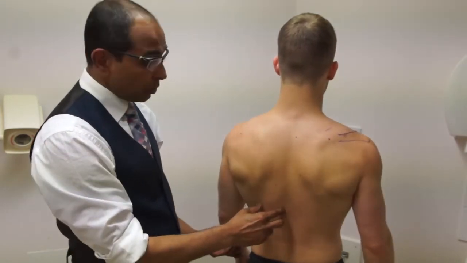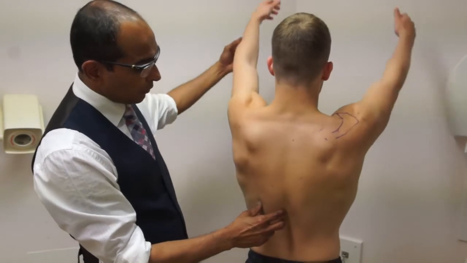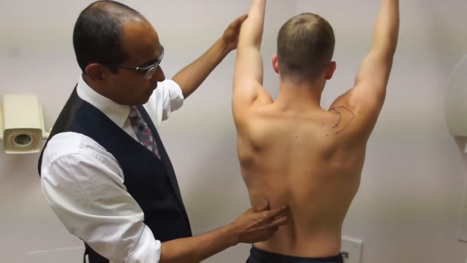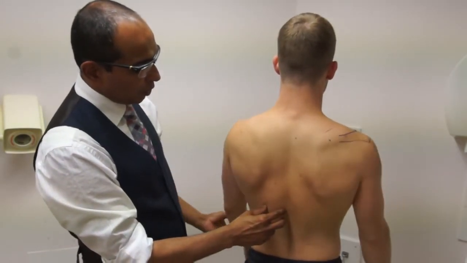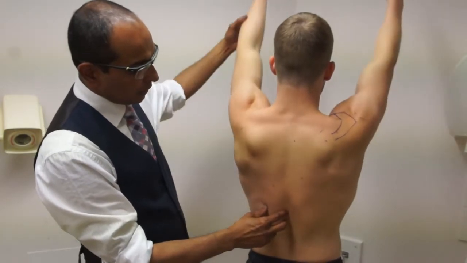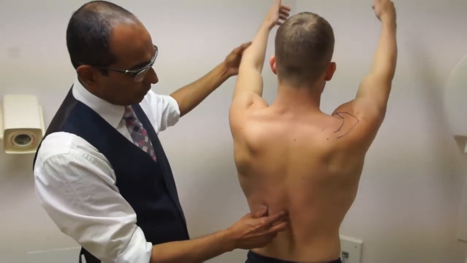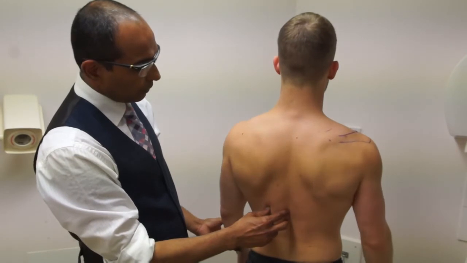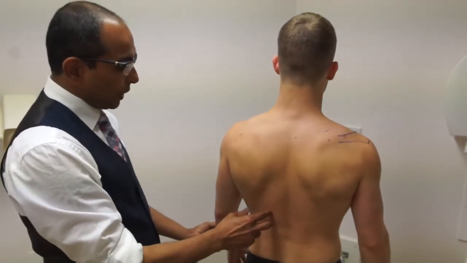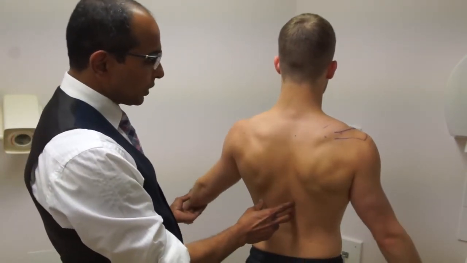So I get the patient to do this a couple of times, and one looks for the scapulothoracic rhythm. Coming to abduction along the plane of the scapula.